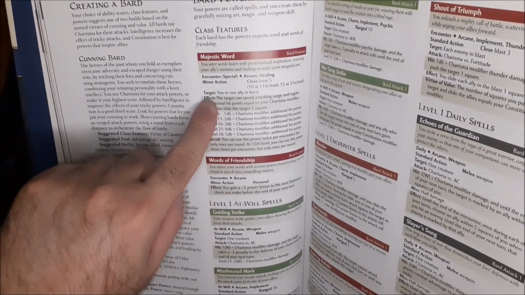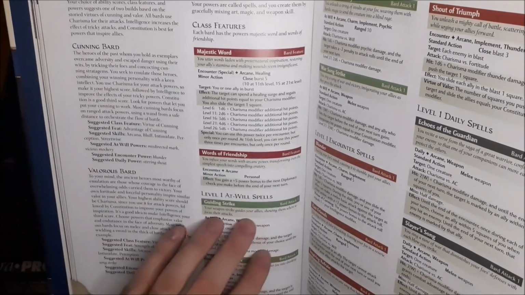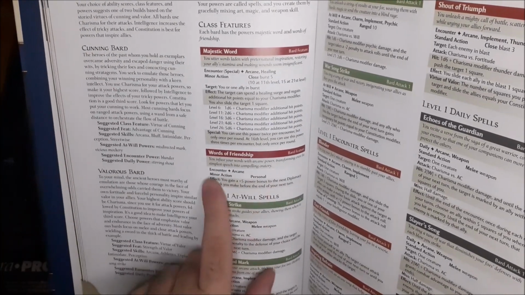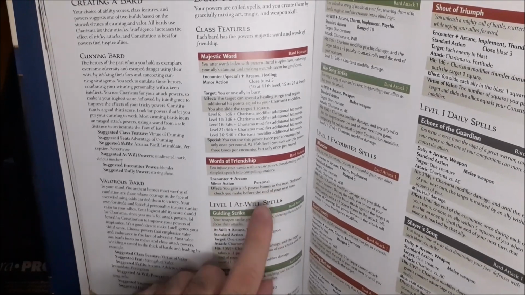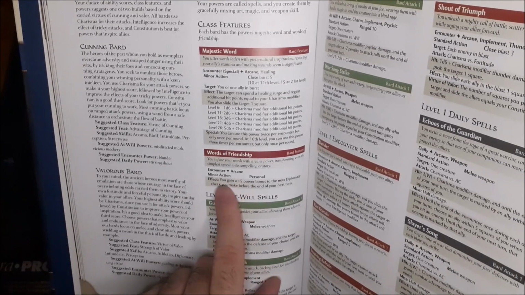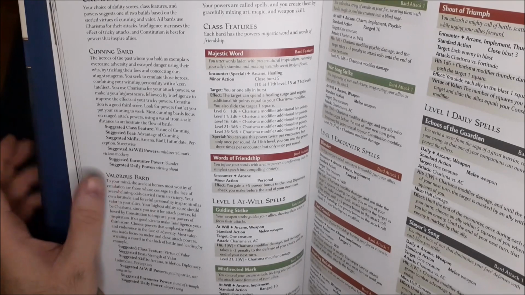And then as you progress through different levels, you gain extra d6s that you can add to that as well. Then we got Words of Friendship. So this is a minor action as well. And it's a personal power, so it can only target you, but the effect is you gain a +5 power bonus to your next Diplomacy check that you make before the end of your next turn.